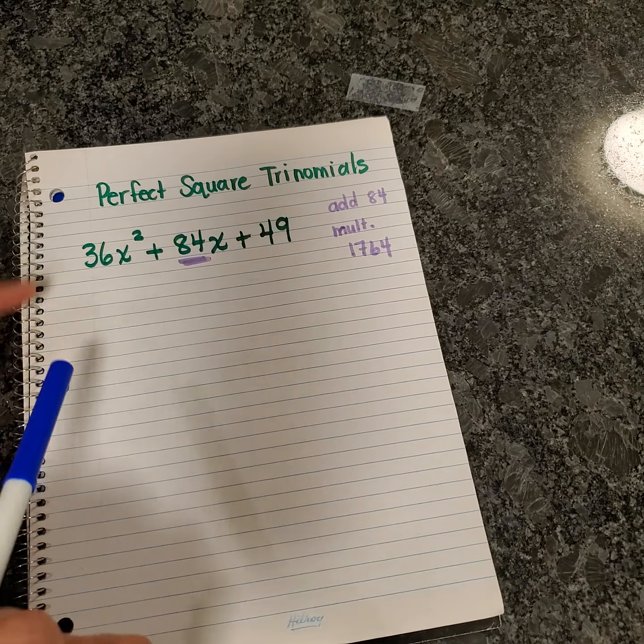Okay. Square root of positive 1 is 1. Okay. When I multiply those guys together, I do get 10x. But when I double it, I do not get negative 10x. So this is not a perfect square trinomial. And you have to be very careful not to fall for those tricks, okay?